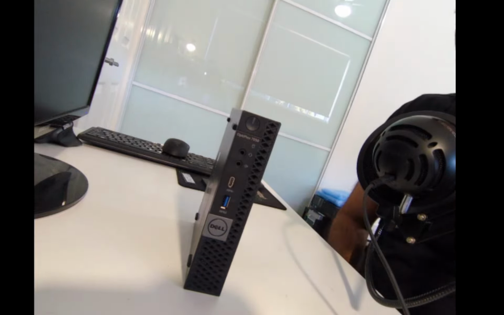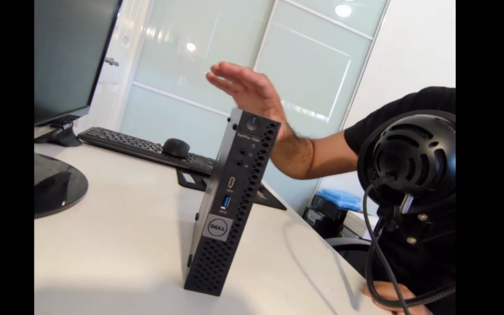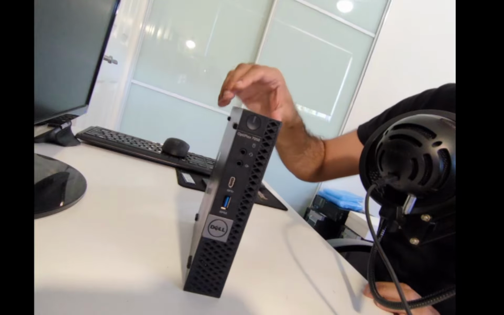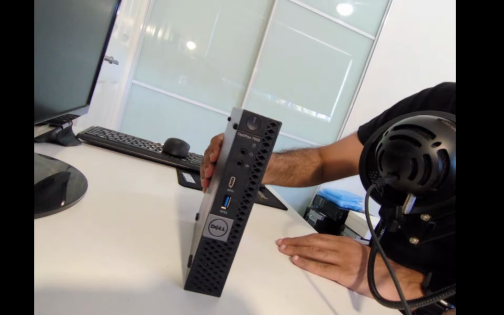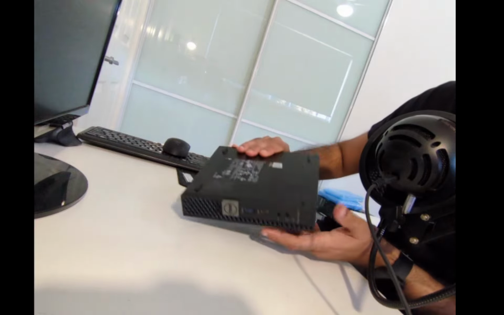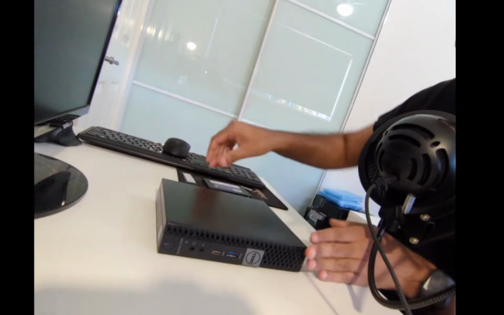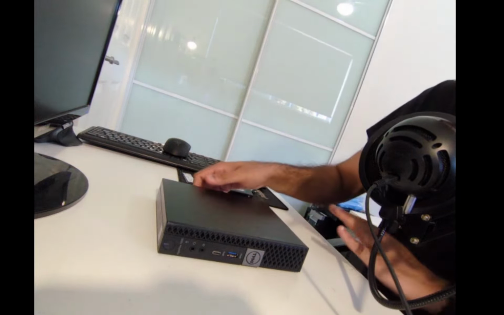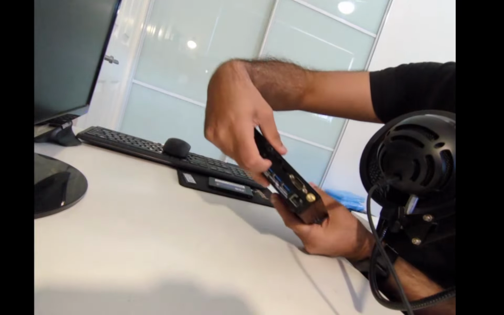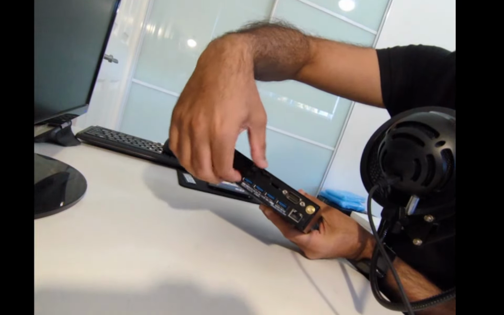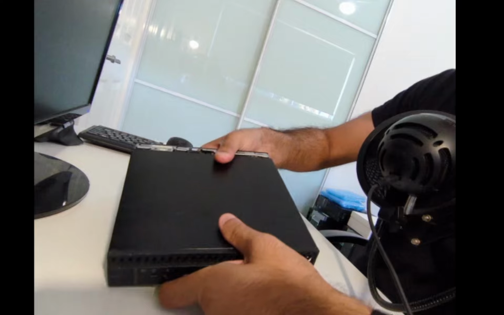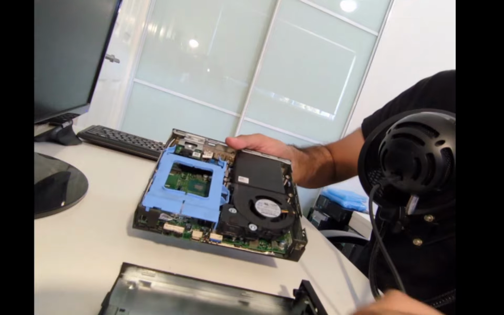So now it comes time to assemble the equipment. I've got my Dell Optiplex 7050 in ultra small form factor. And I've also got my 2 terabyte SSD that I'm going to use. So to install this, I'm just going to unscrew the back. You don't really need a screwdriver if it's not too tight. And all you need to do is just slide this out like that and open up the internal.